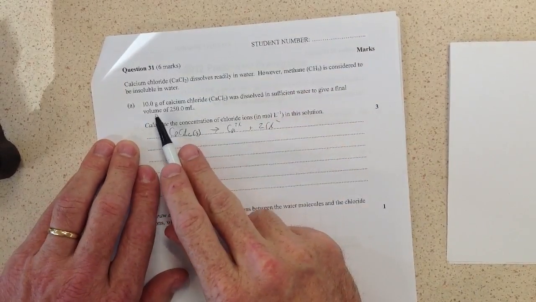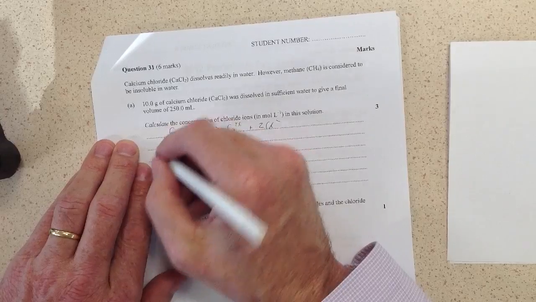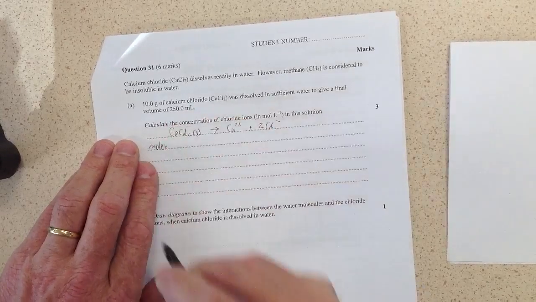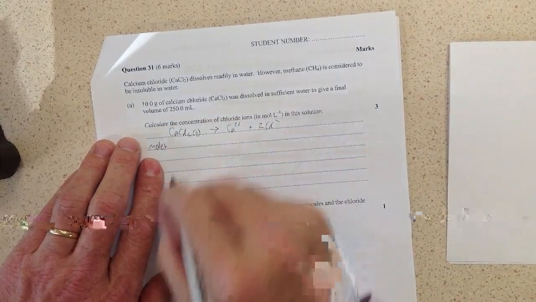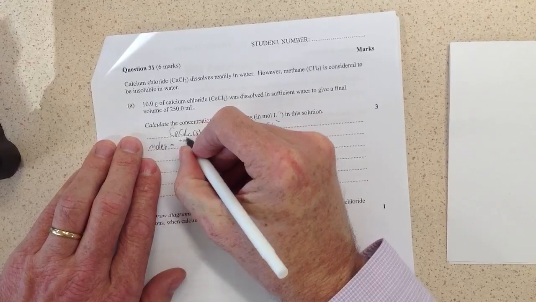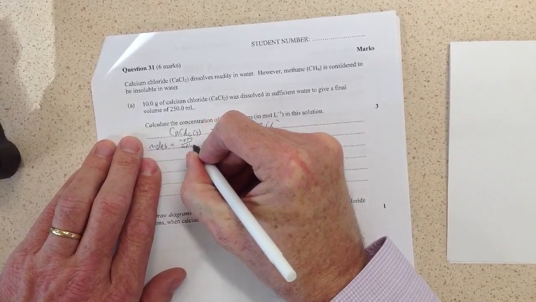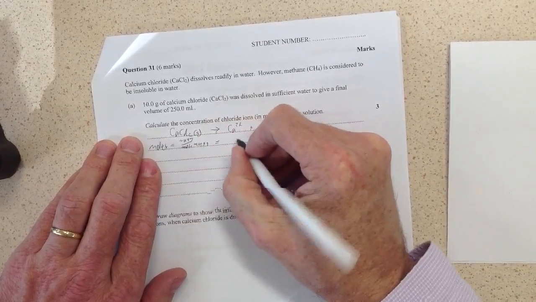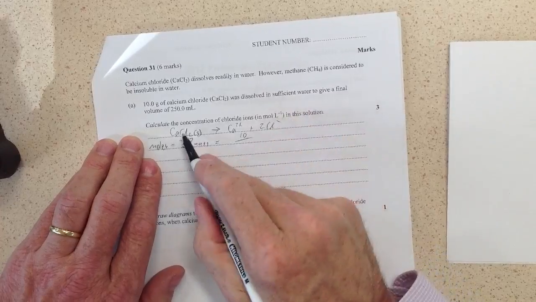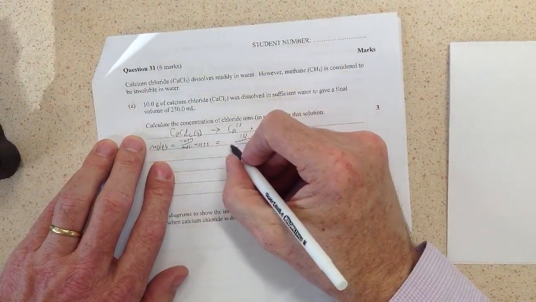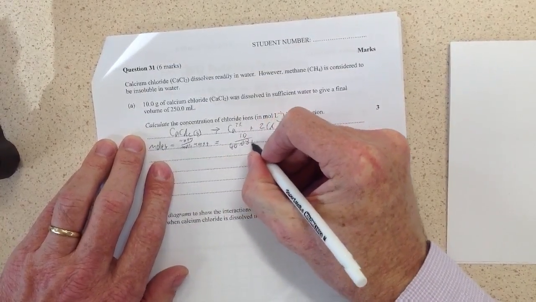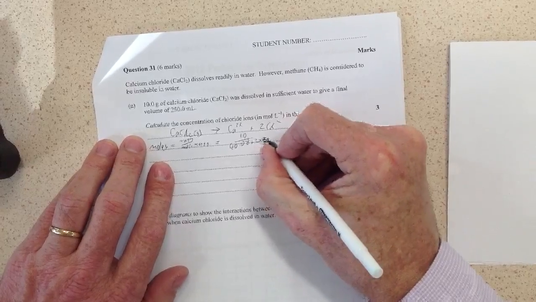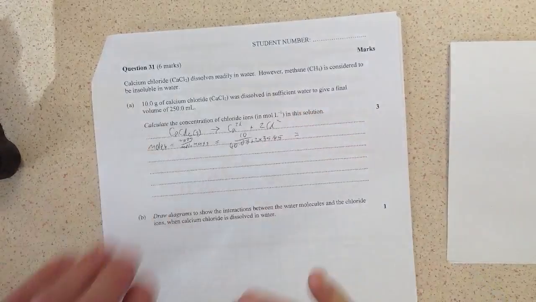We've got 10 grams, so I'm going to work out moles because our concentration has to be moles per litre. Moles equals mass over molar mass, which equals 10 over 40.08 plus 2 times 35.45.